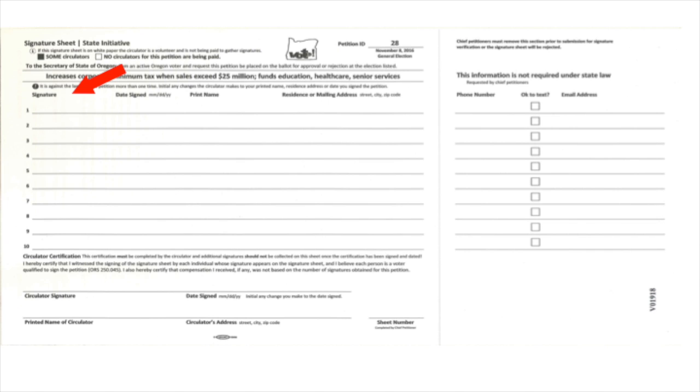First, the person needs to sign, then the date signed, month, day, year, and it's most important that the month comes first, and then the day, and then the year. Then they need to print their name, and my name is Jenny, but my real name is Jennifer, so I'd write Jennifer down here. Then their residence or mailing address, where they're registered to vote. And remember, only registered Oregon voters can sign.